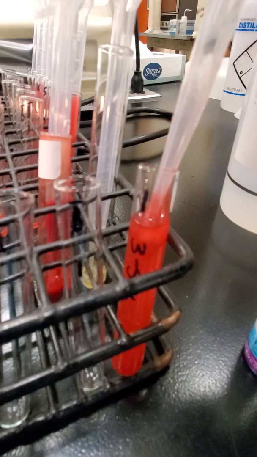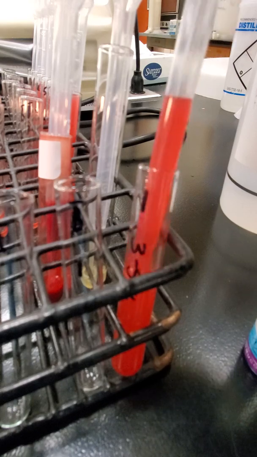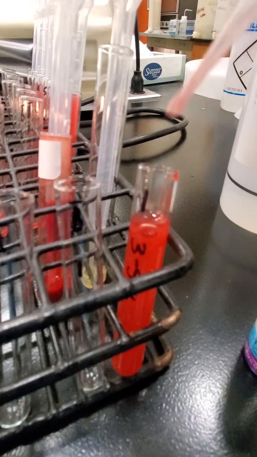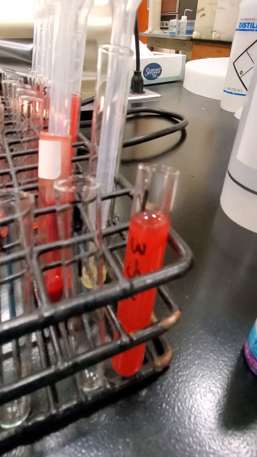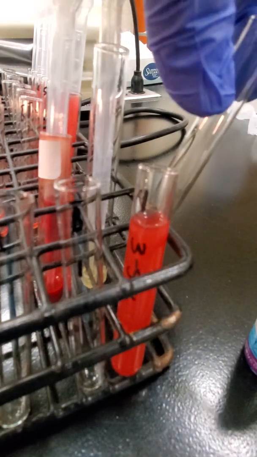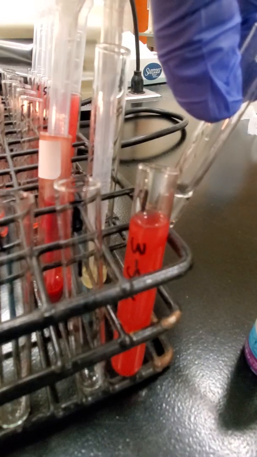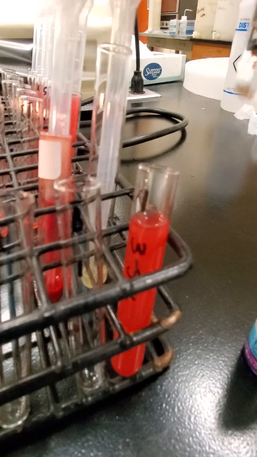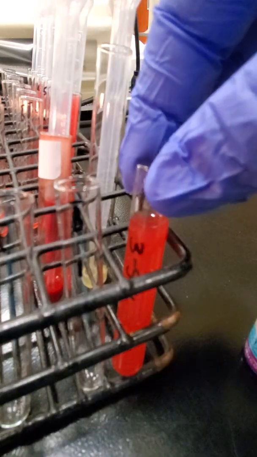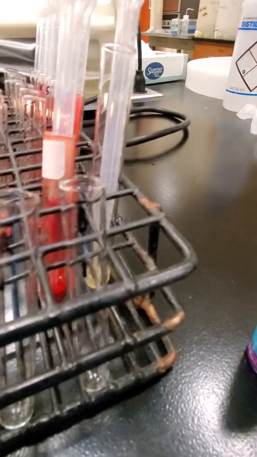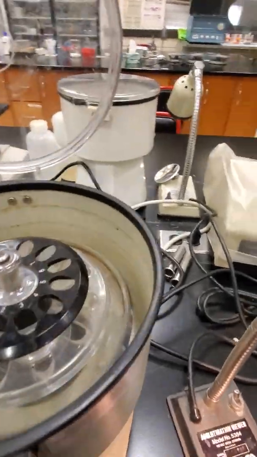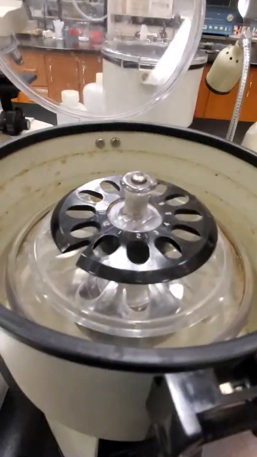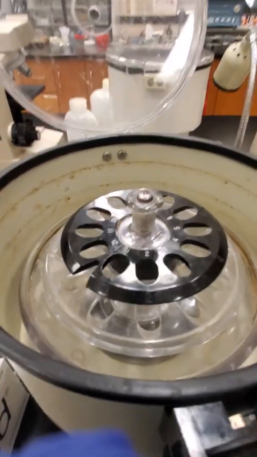And then we're going to do what we call a washing. We're just going to wash the red cells with that saline. So I'm going to spin that tube. I'm going to get a balance though, so I'm going to fill another tube with saline. We're going to spin that tube in our centrifuge, which looks like this. And we are going to spin it for 1 minute.